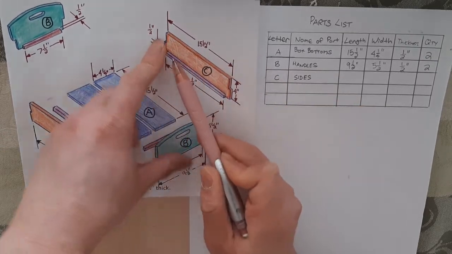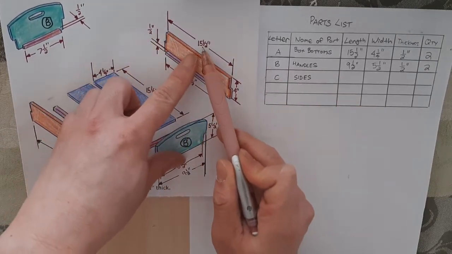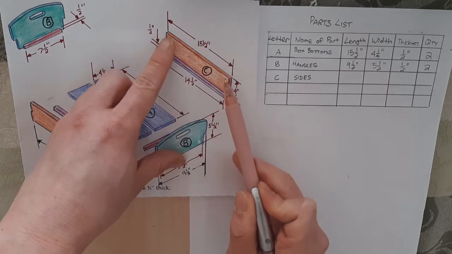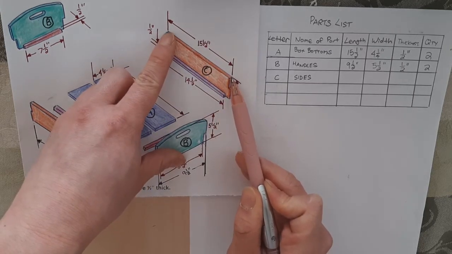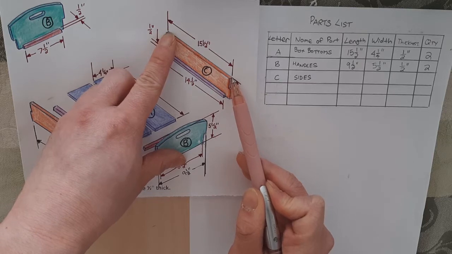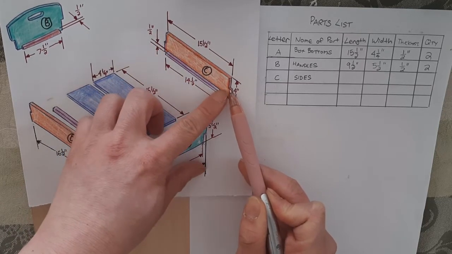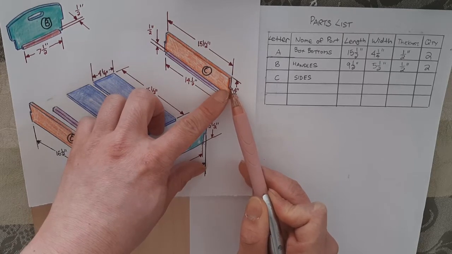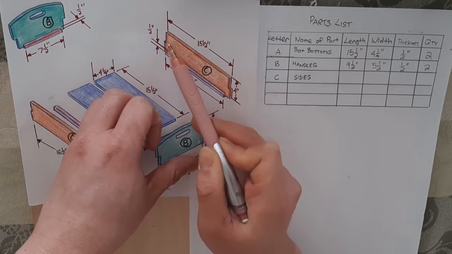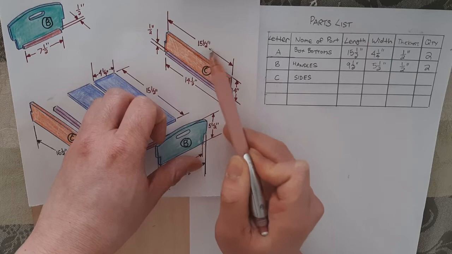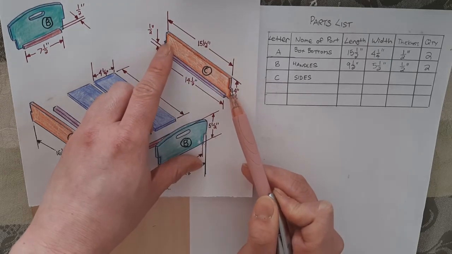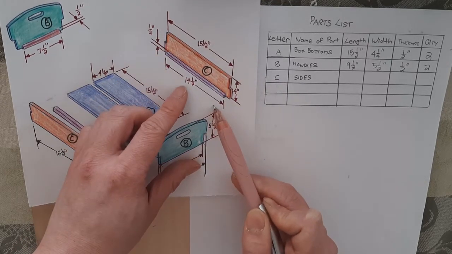Let's take a look at what they're measuring. We've got 15.5, and it's referring to these 2 corners. That's not going to be right because we also need to know the distance of these lips. There's this lip here, and this lip here, and this dimension doesn't account for that. So let's look down to our next one.